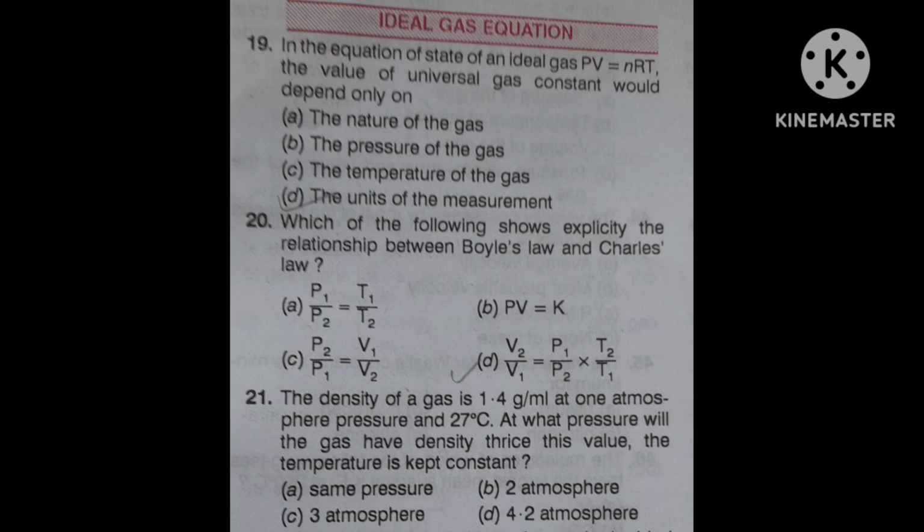Its correct answer is 3 atmosphere. Now how I am telling you, just listen carefully. Actually, the expression you know, density is equal to PM upon RT. D means density, D is equal to PM upon RT, where P is the pressure, M is the mass, R is the universal gas constant, T is temperature.